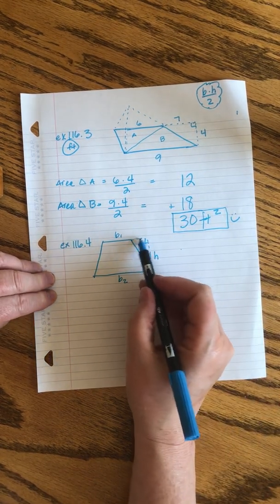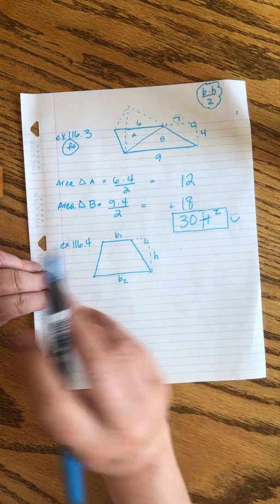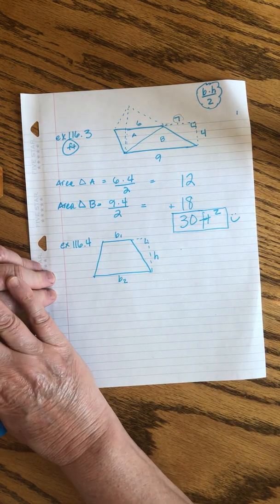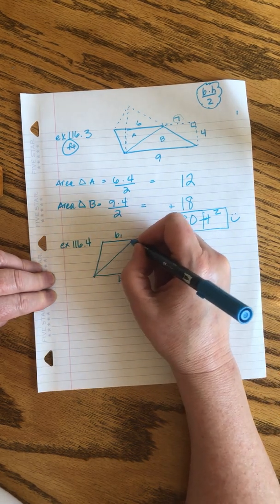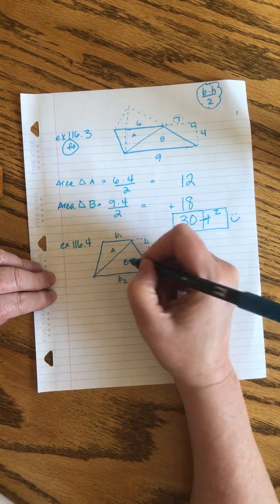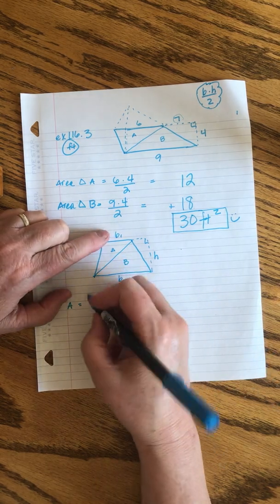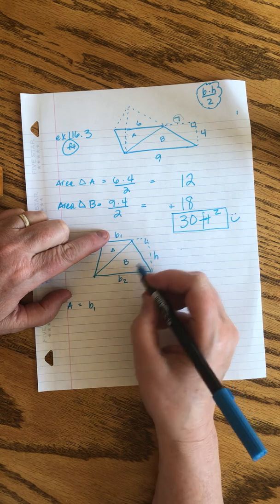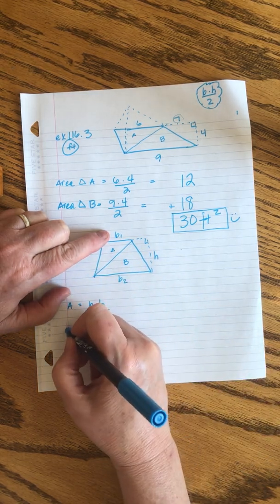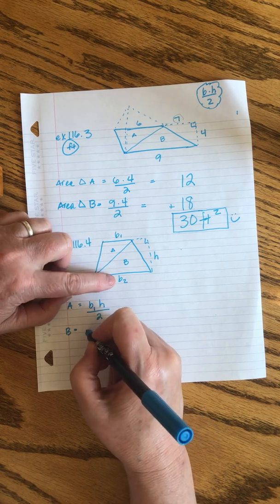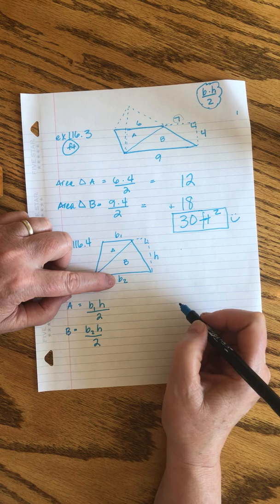Notice that we don't need to know that number. John gave us this up here, this 7. That was a red herring. It was just meant to confuse us. We don't need it. We do need the H though. Okay, so to find our 2 triangles, A and B, A is going to be base 1 times height divided by 2. B is going to be base 2 times height divided by 2.